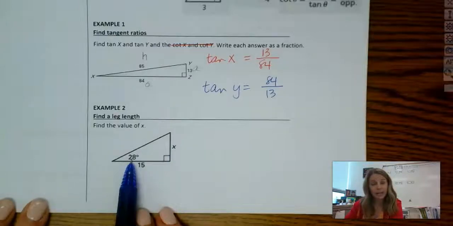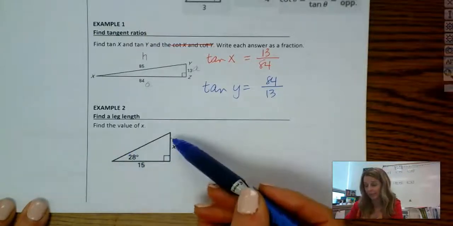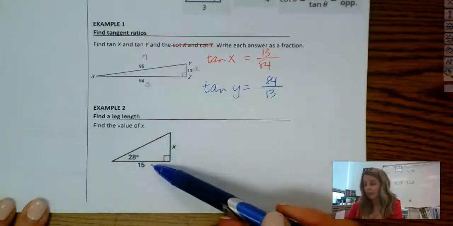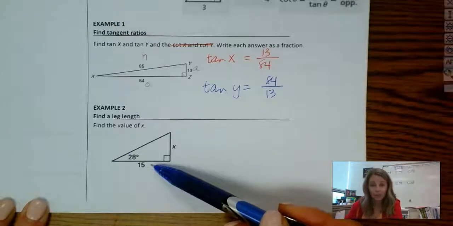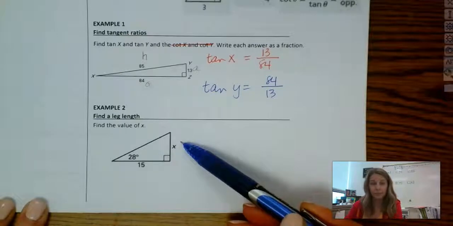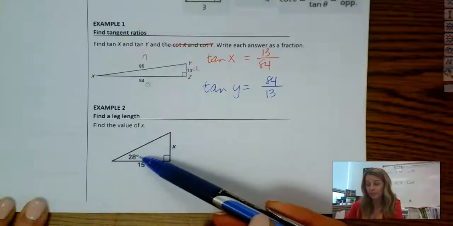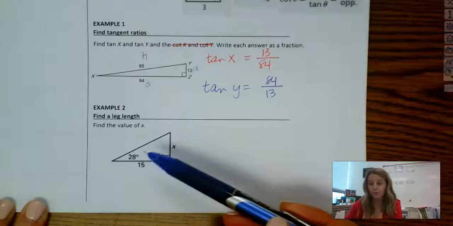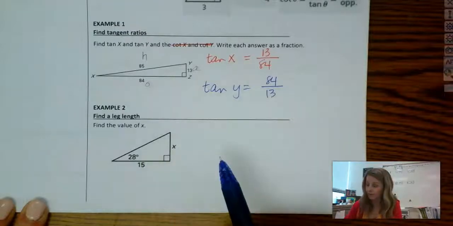So notice I have one angle measure. Of course, I could calculate the other one, but I only have one side length. There's no way to use the Pythagorean theorem here. I must have 2 side lengths for the Pythagorean theorem. So we're going to use this idea of tangent, or these trigonometric ratios, when we can't do the Pythagorean theorem.